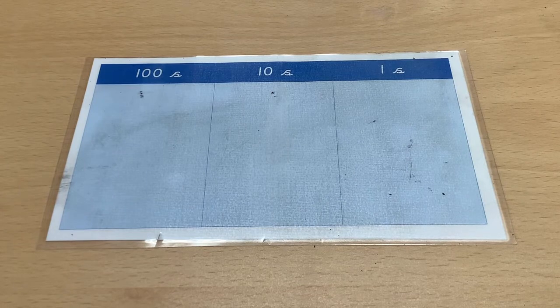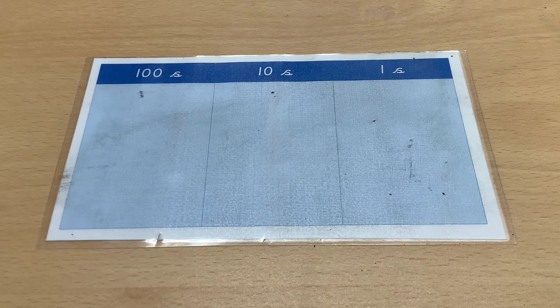When we divide by 100, we can do it in 2 steps, just like when we multiply. We can divide by 100 straight away by turning the hundreds number into a ones number, or we can divide by 10 and divide by 10 again. I'll show you both of these steps.